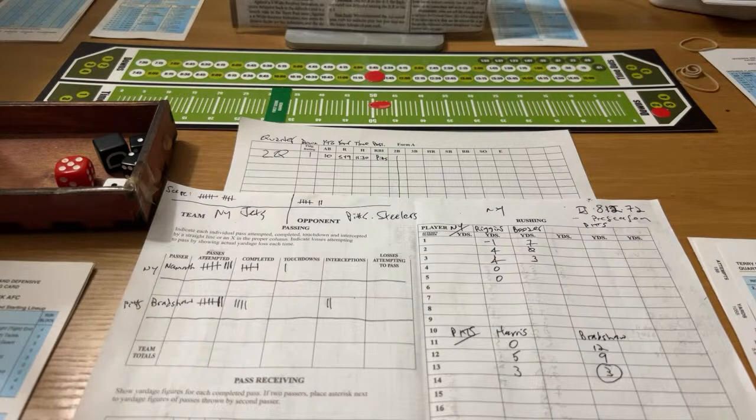Namath is 5 for 8. Thrown for already 80 yards. And Bradshaw is 4 for 7, 58 yards.